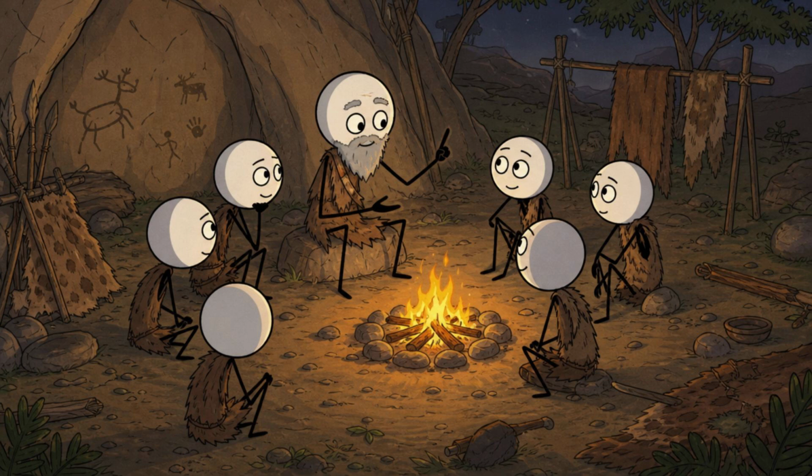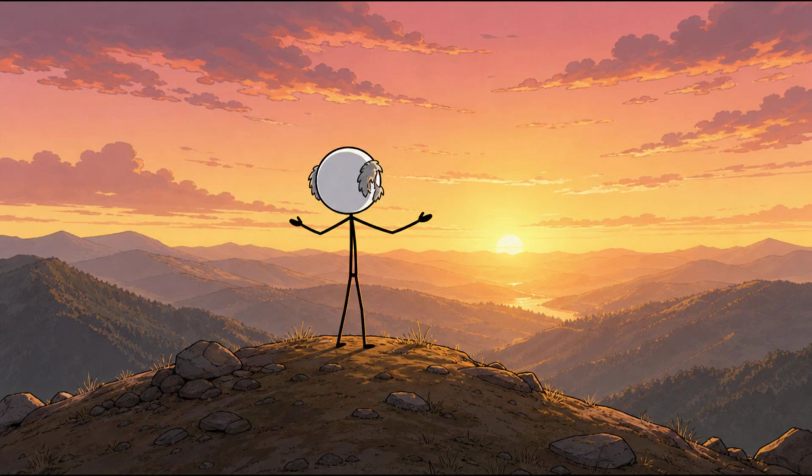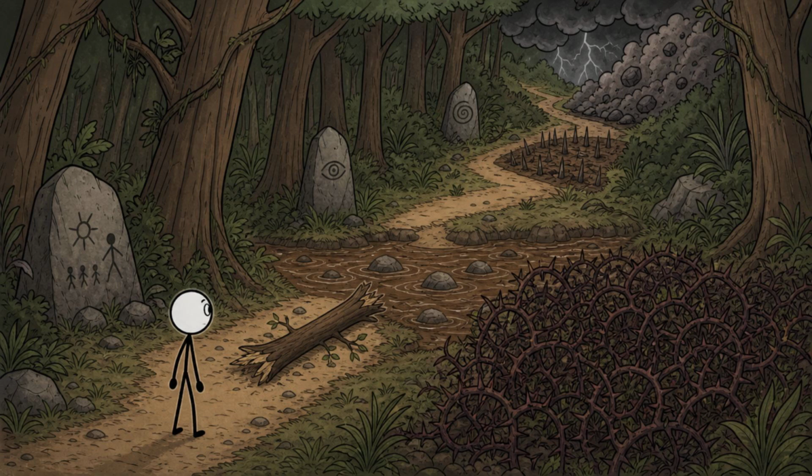Older individuals in hunter-gatherer societies serve as knowledge repositories, and there's a strong argument that the presence of post-reproductive adults, particularly grandmothers, contributed to child survival in ways that shaped human life history itself. Old age was possible, it just required surviving everything else first.